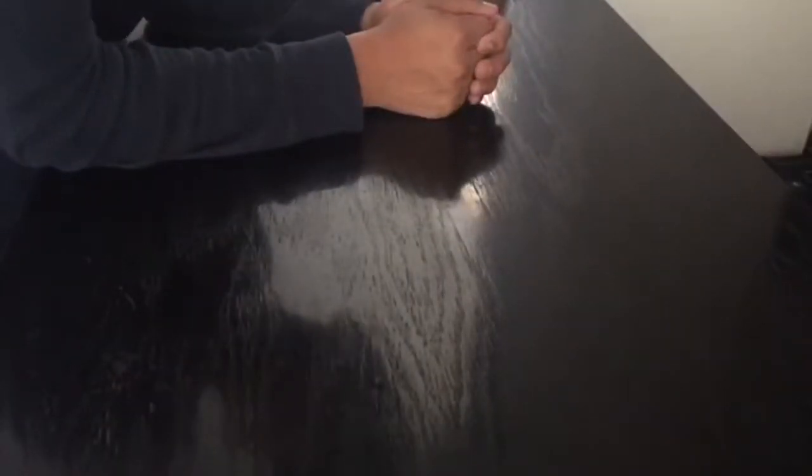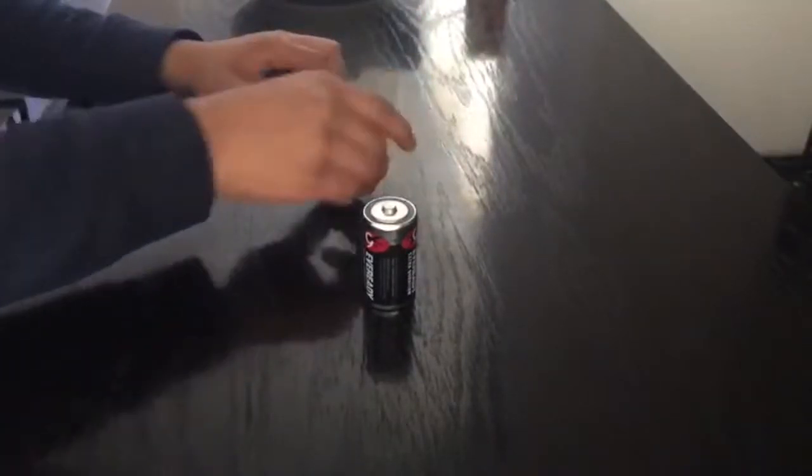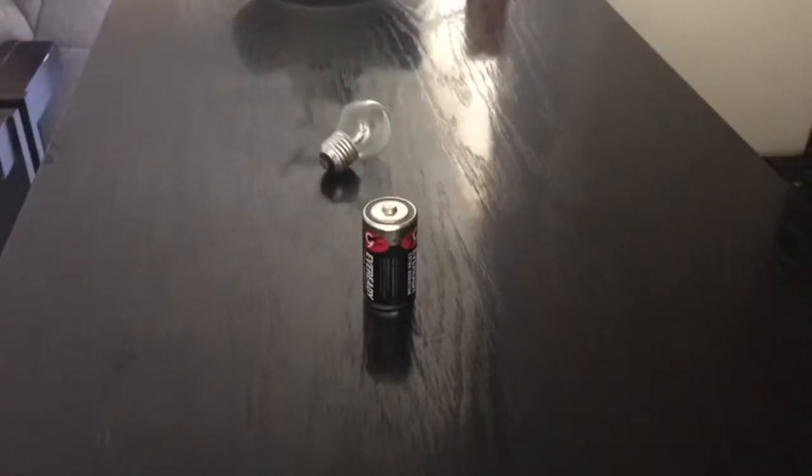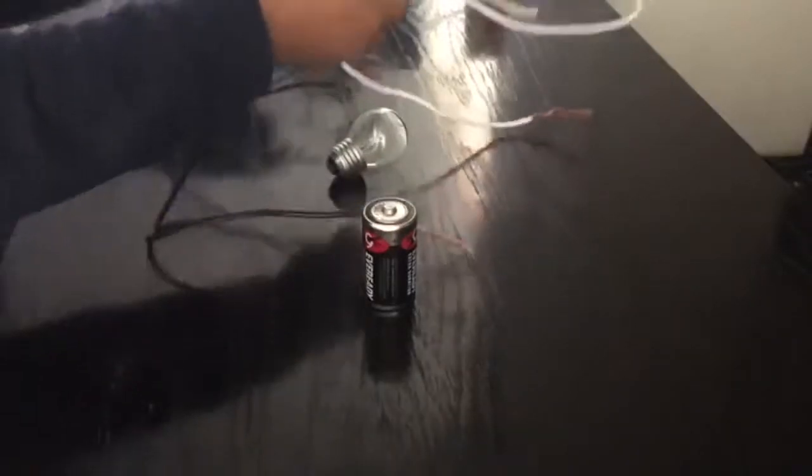Hi, we're gonna make a circuit to prove that if things are an insulator or a conductor. So what we need to use for this circuit is the following things: a battery, just a little bulb, and cables.